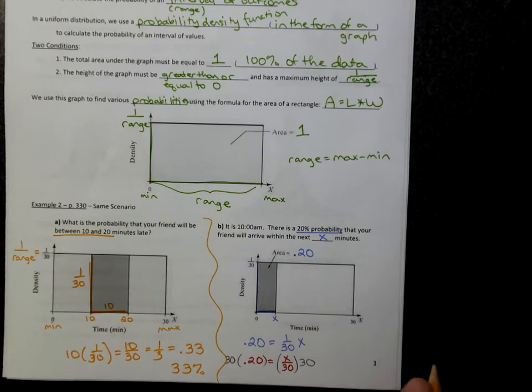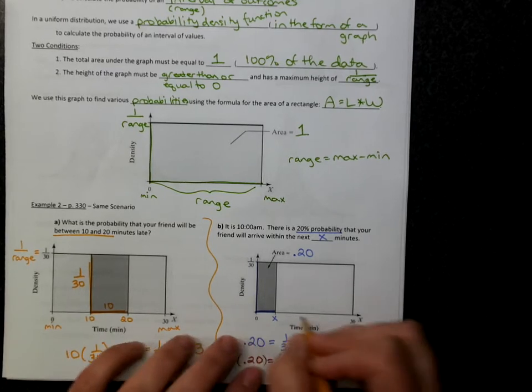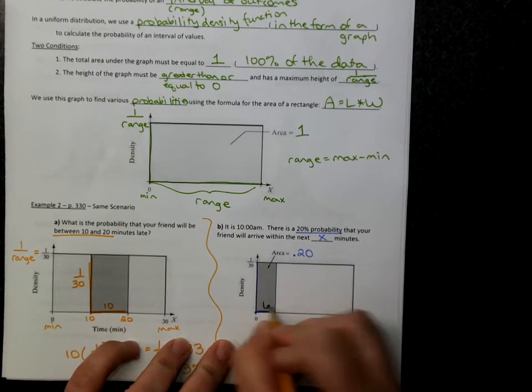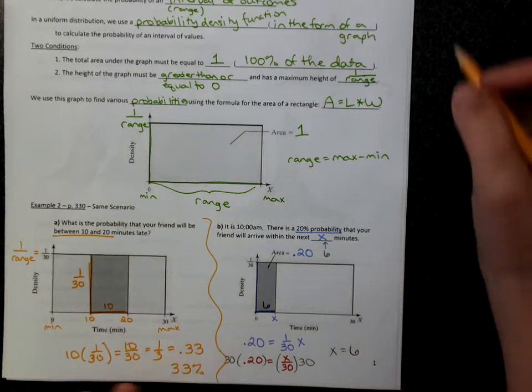So we're just trying to figure out what is 20% of 30. And I got x equals 6. So we're hoping that there's a 20% chance that your friend will arrive within the next 6 minutes.